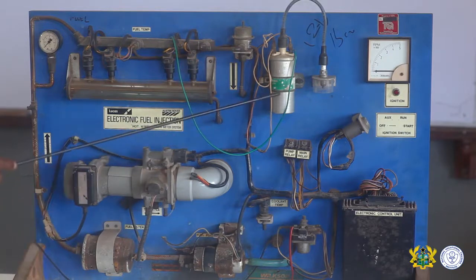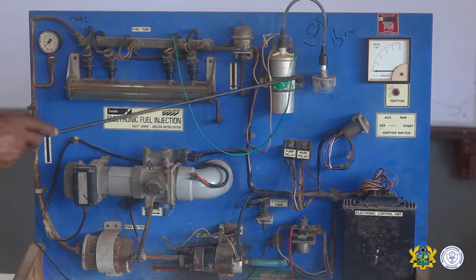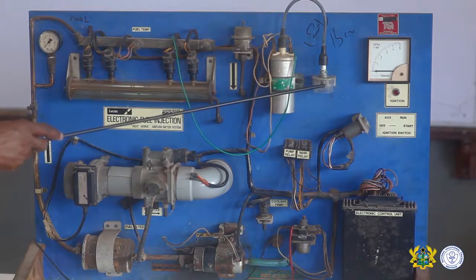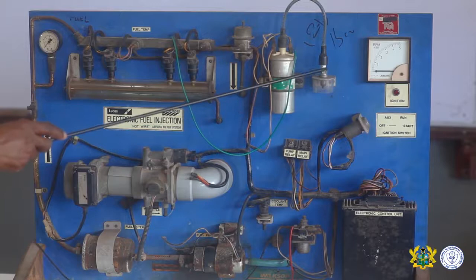Over here is the ignition coil. The ignition coil is used, as I indicated, to step up the battery voltage to a higher voltage and supply it to the plugs so that they can ignite the highly compressed mixture in the combustion chamber. And that's the spark plug fixed there.